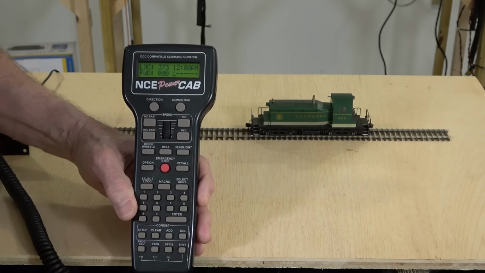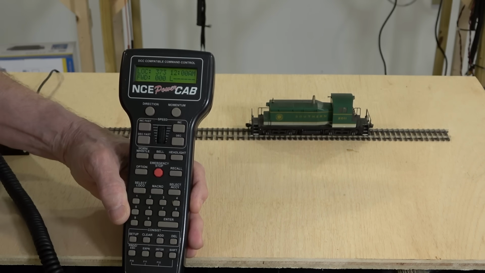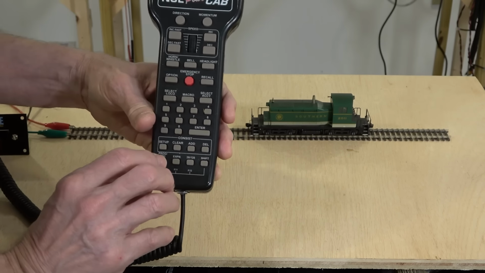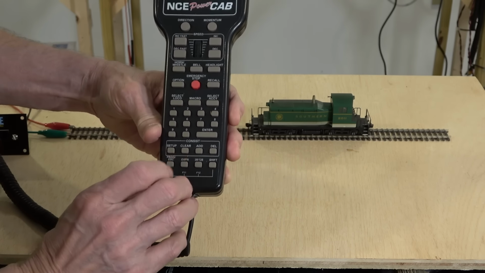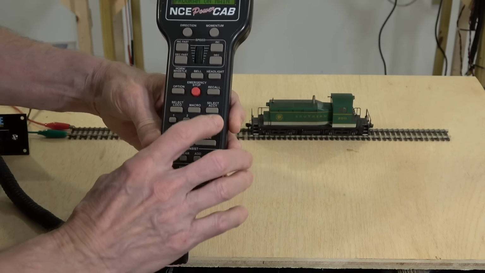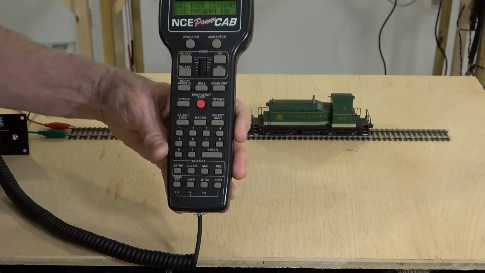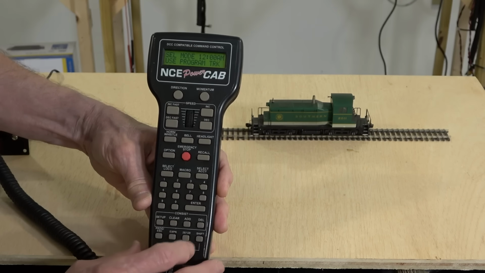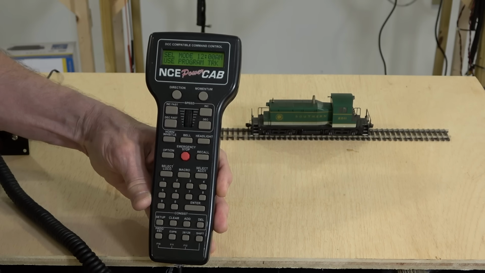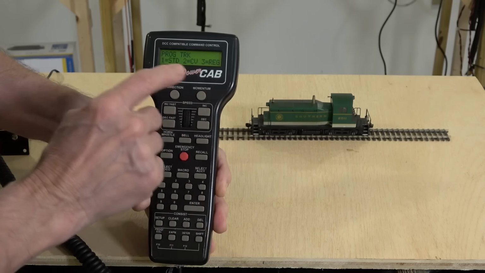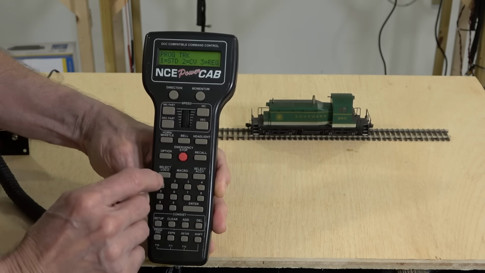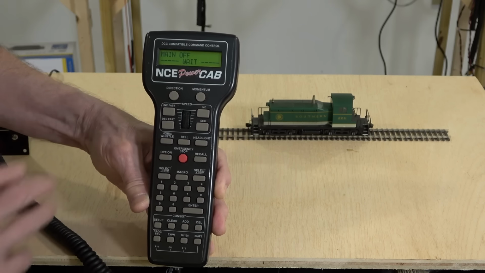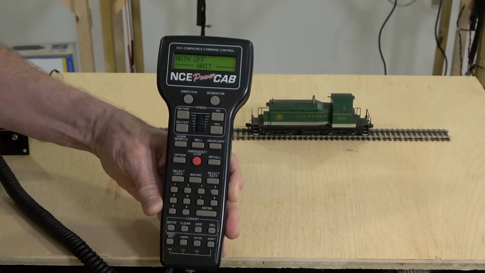What I'm going to do here then is show you how to get access to that. So I just go in here and select my programming here. And when that comes up, I'm going to hit 4 because that gets me right to the programming track. And then hit enter to use the programming. And I'm going to hit 1 for standard programming. Now it's going to say wait because it's reading the decoder.